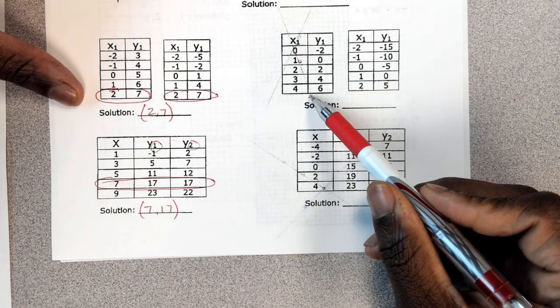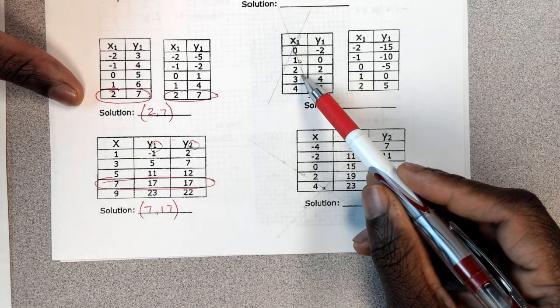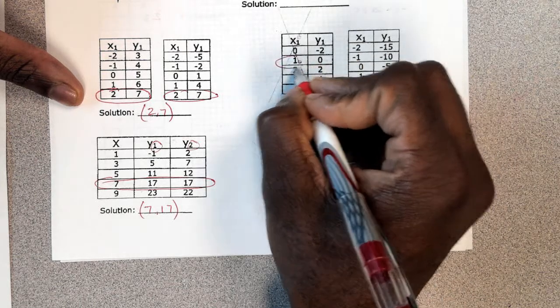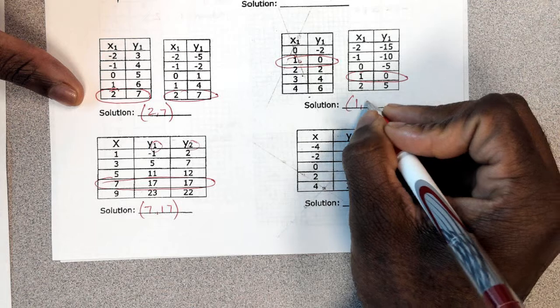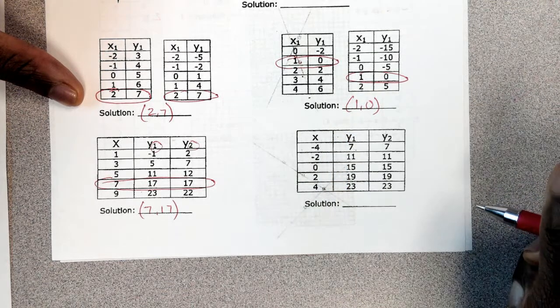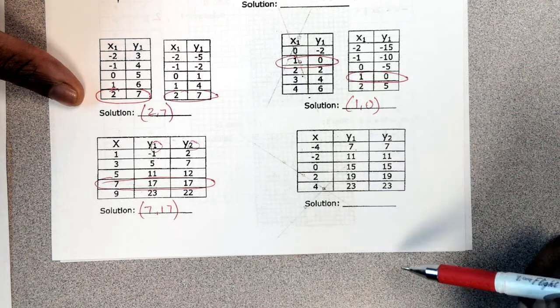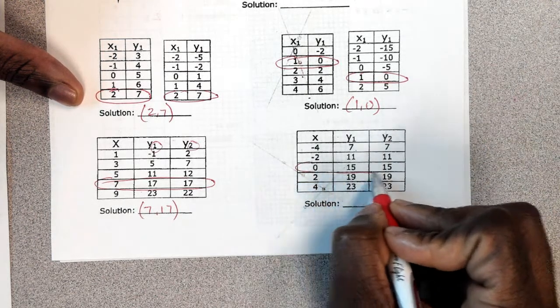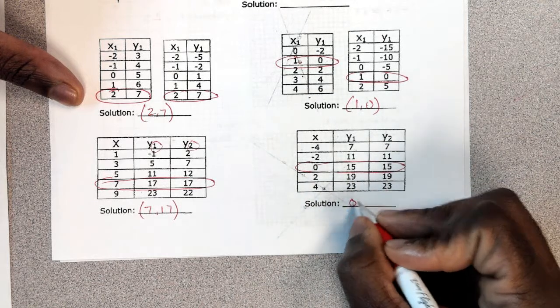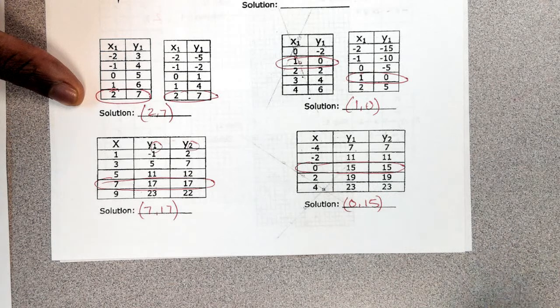Come over to these two tables. 1 and 0. We should know that is an x-intercept since our y is 0. And then the last one, 0, 15, which is a y-intercept since our x is 0.